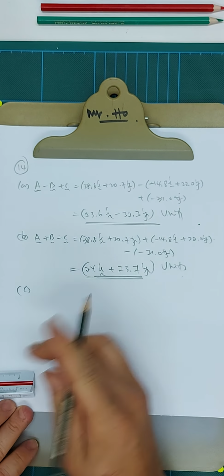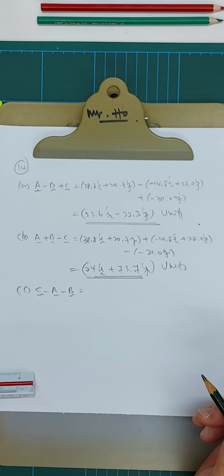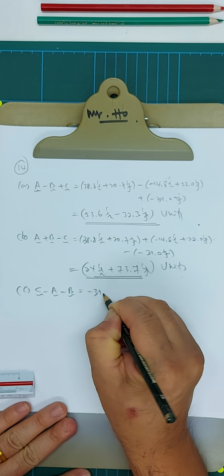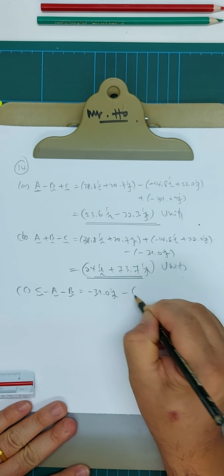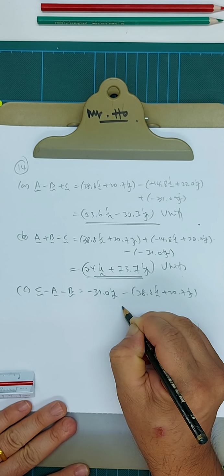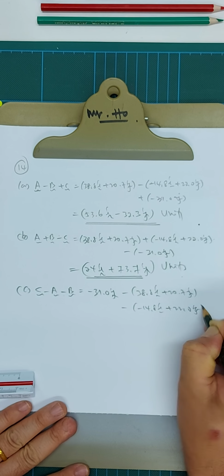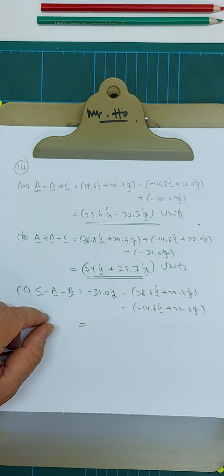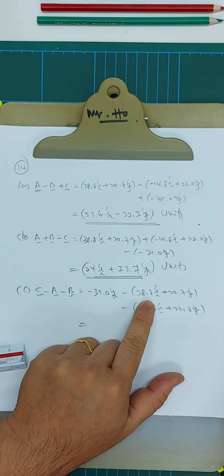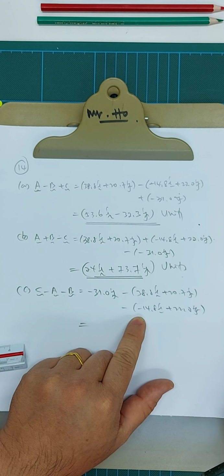Next one, C is c minus a minus b. So that one will be c in front, negative 31.0j, and then minus a, 38.8i, 20.7j, and then minus again, negative 14.8i and plus 22.0j. We look for i first. That is minus 38.8 and then plus 14.8.